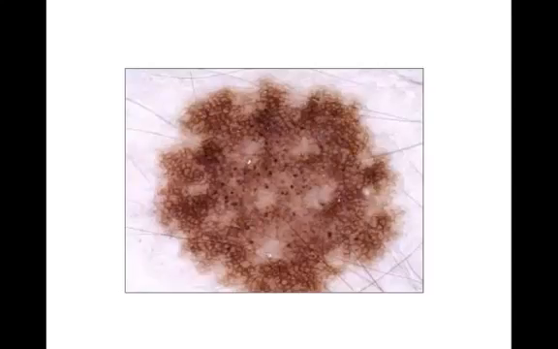Now let's describe lesions according to pattern and colors. Here is a lesion with one pattern, reticular lines, and one color, brown. This is a lesion with one pattern, parallel lines, and one color, brown. This is a lesion with one pattern, clods, and the clods are brown. Here we can see two patterns, clods in the center and reticular lines at the periphery, but the arrangement of patterns is symmetric, not chaotic. Here it's the other way around, clods at the periphery, reticular lines in the center. It's symmetric, not chaotic.